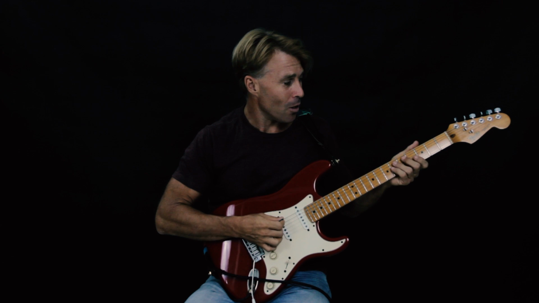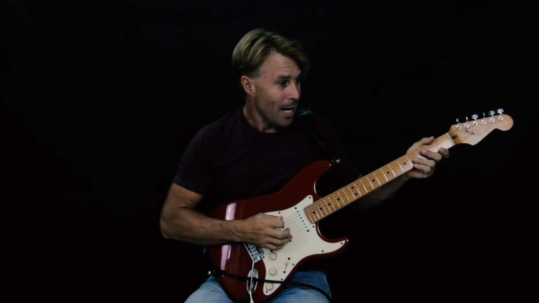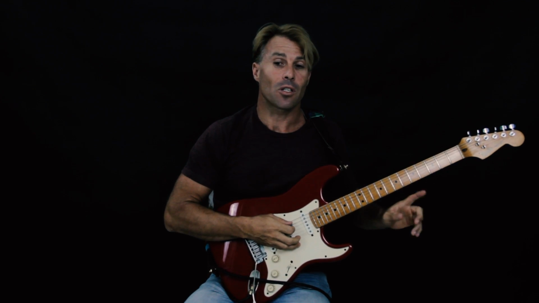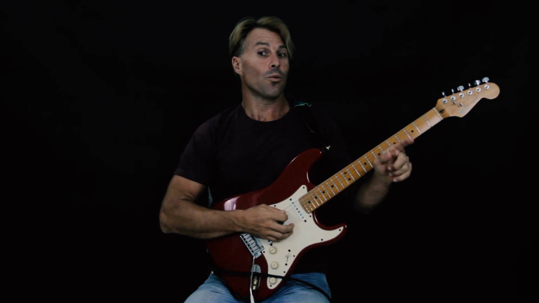So if we start right here on the note A on our guitar, and that's also right here on the keyboard, A, we see that our next half step up, if we climb the musical ladder, every time we go to the next white note, we have to go through the black note.